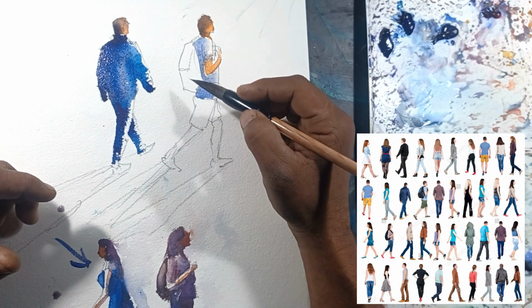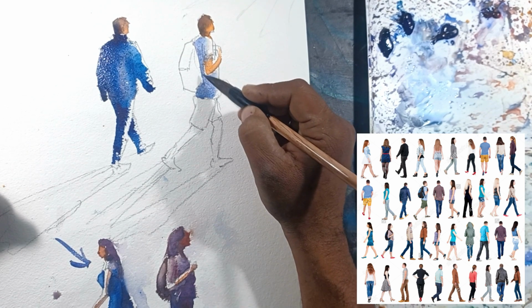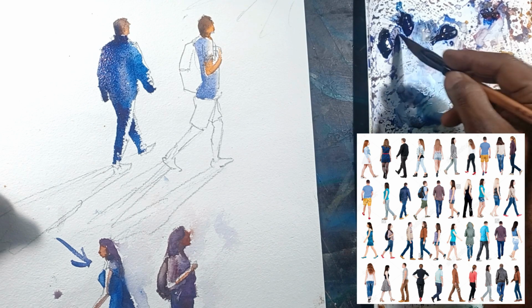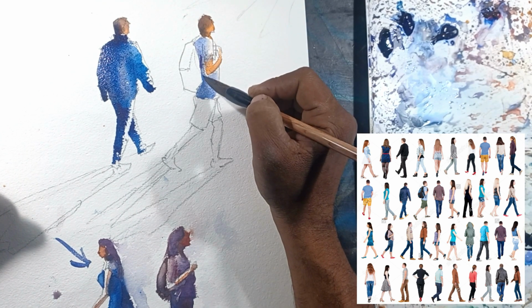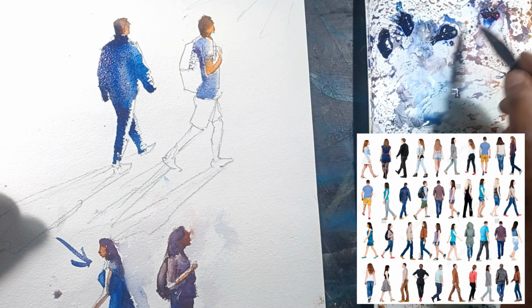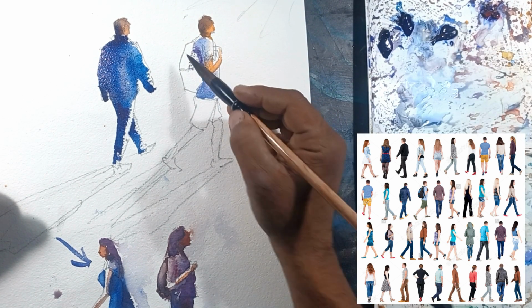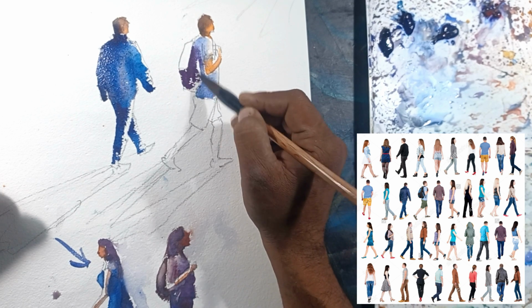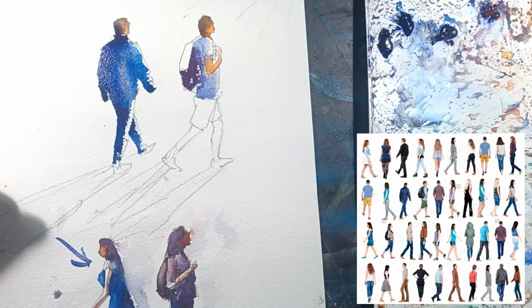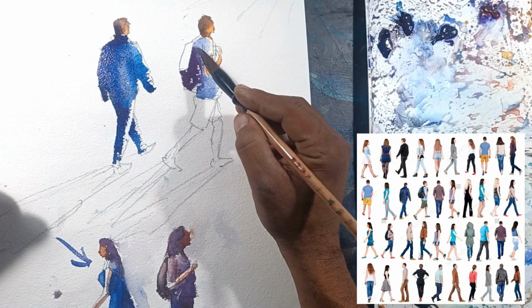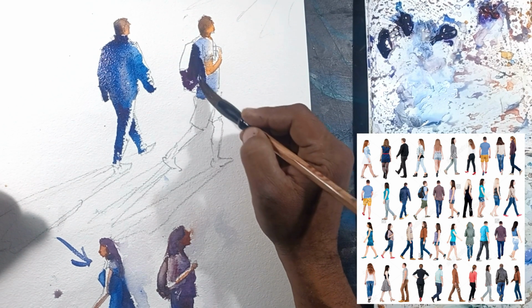I'm almost done. If at all we are getting late, bear with me for 5 more minutes. I'm almost done. See. And then we have the bag, which is good, very dark color, even darker than this. It should be very dark.